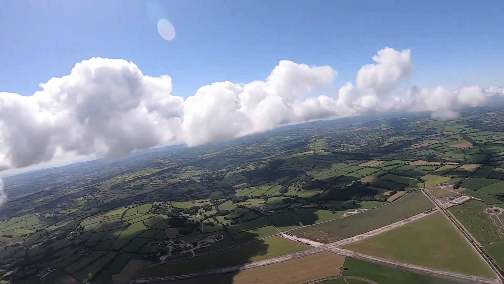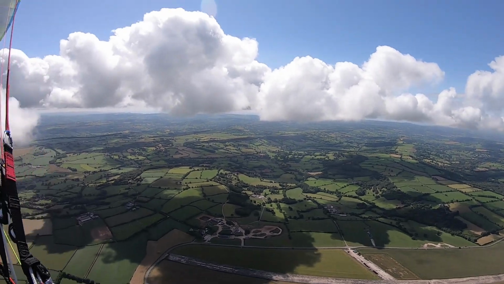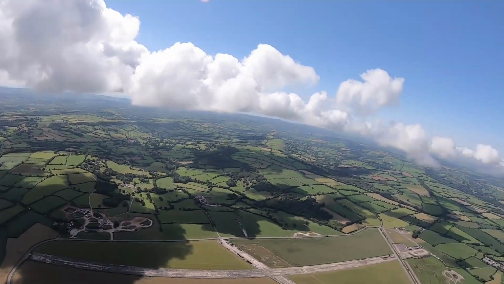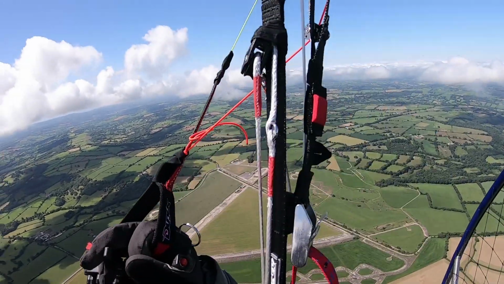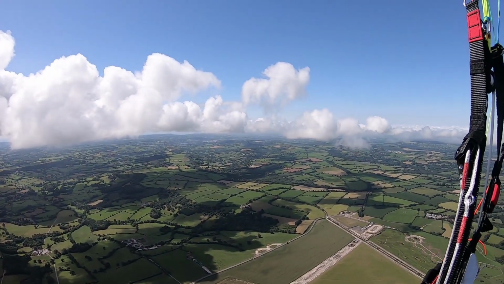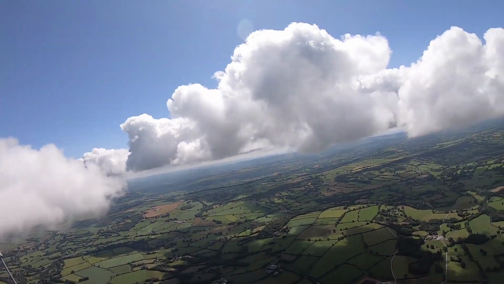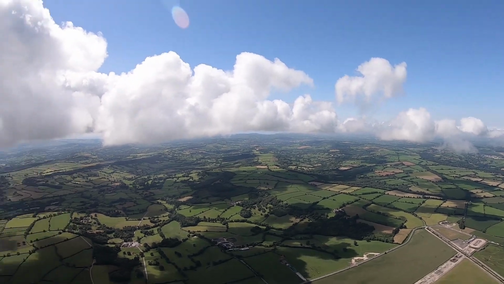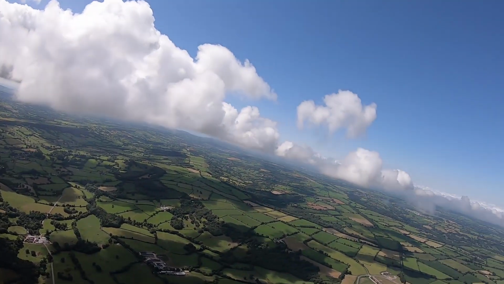Some of these clouds are looking decidedly lifty, so I'm going to get down. Been a glorious flight. So cloud base is definitely 1900 feet. It's lifted nearly 1100 feet in the last hour. It's definitely looking like a cross-country day for the glider boys. Right, let's get down.